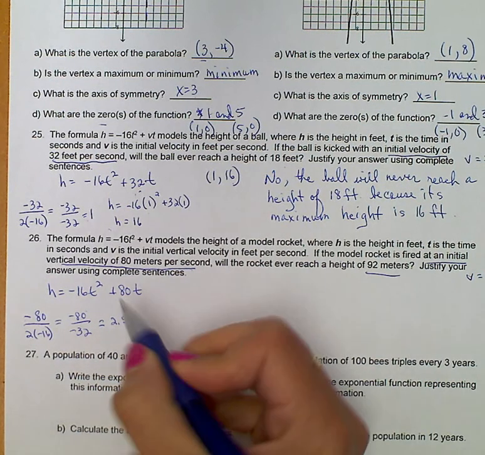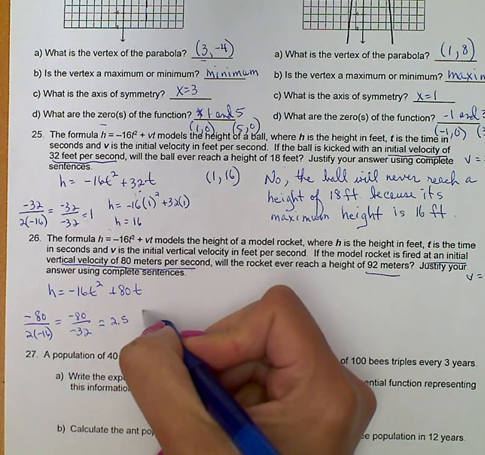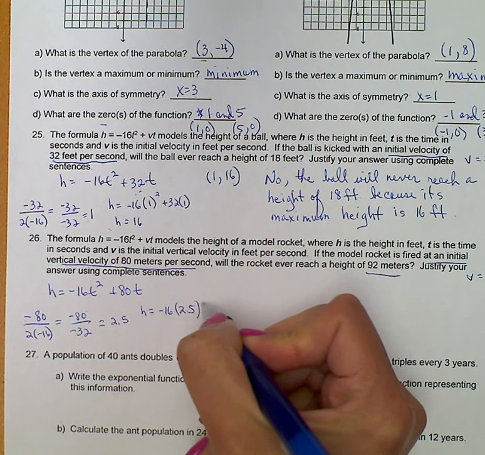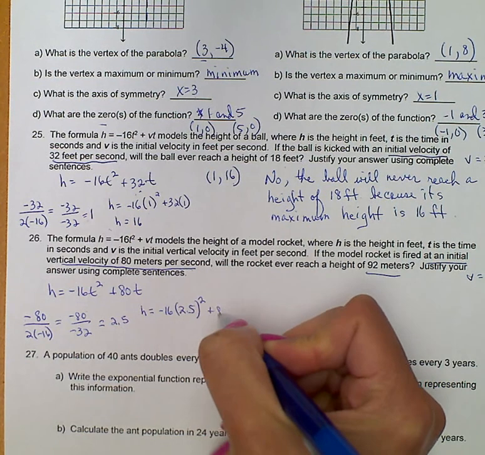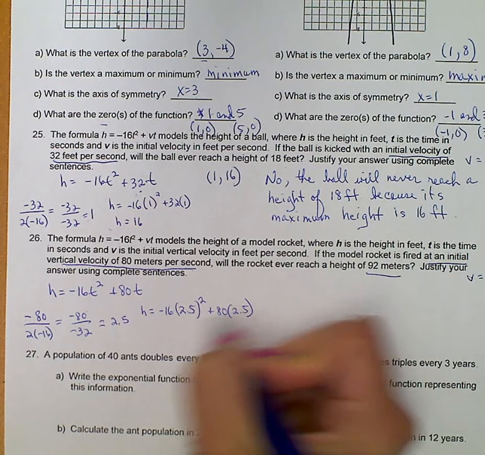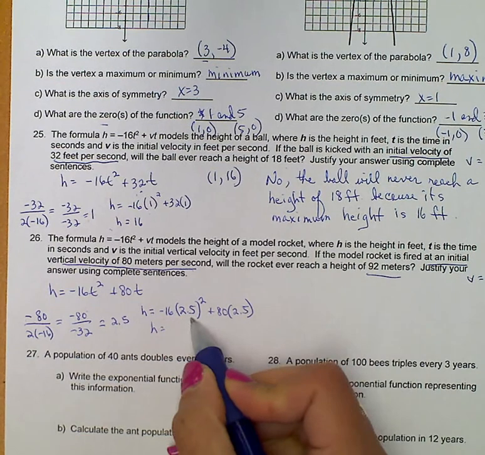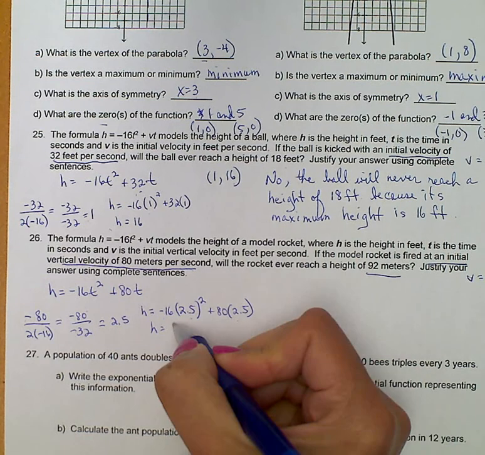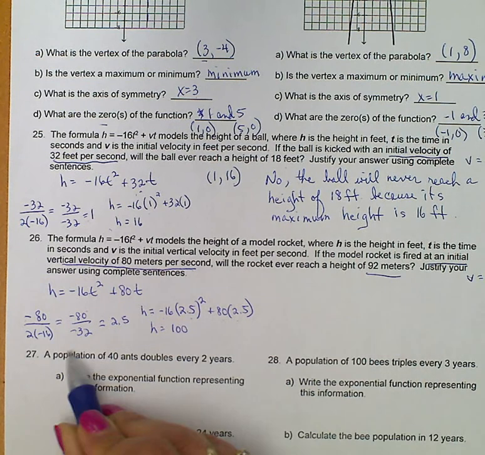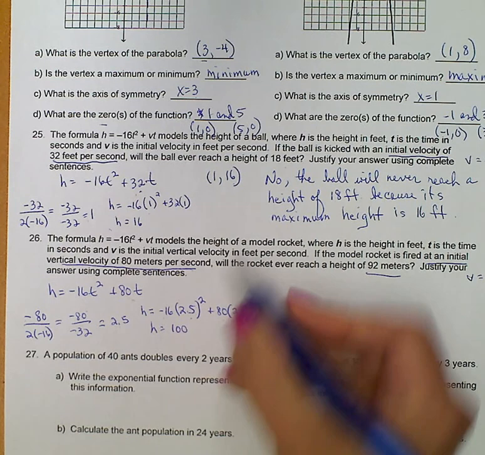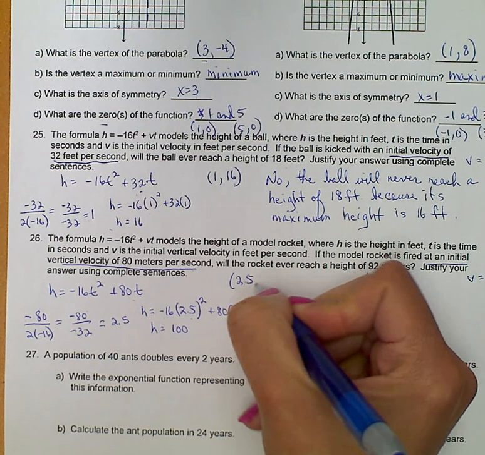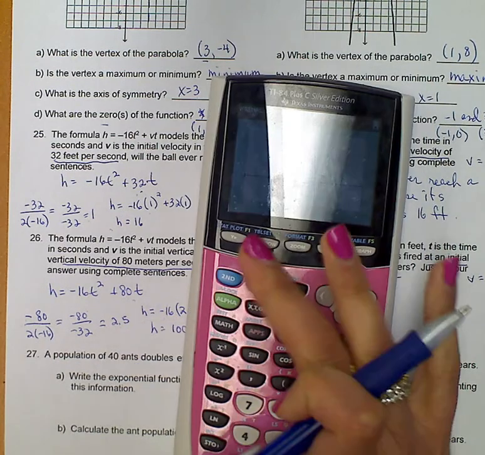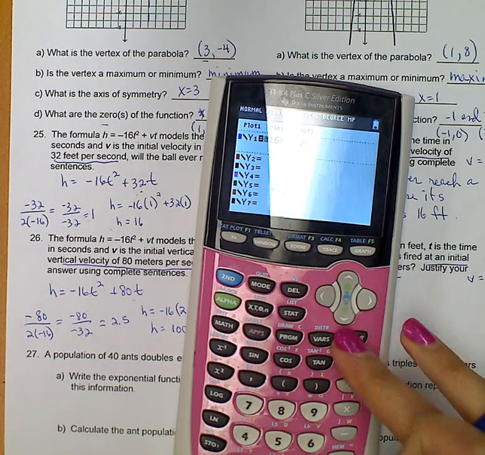The y part, again, I'm going to show you by hand, and then we'll look at it on the calculator. So negative 16 times 2.5 squared plus 80 times 2.5. If I type this in, you should get 100. So this means my vertex is 2.5, 100. Doing it by hand also helps because then I know what to set my window at instead of just playing with it. Okay, so I'm going to type in my equation.